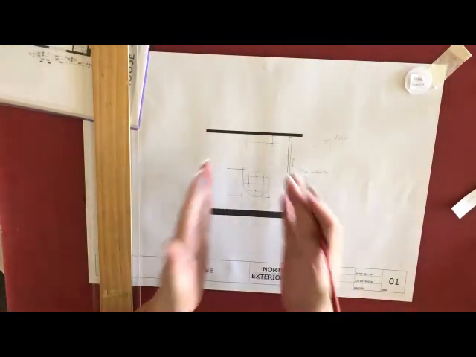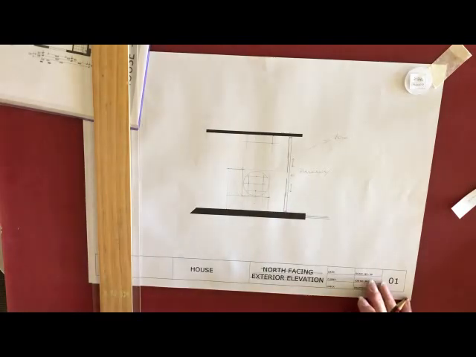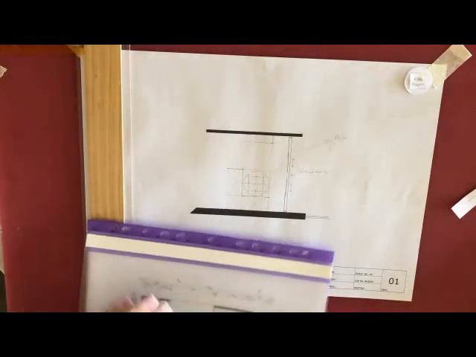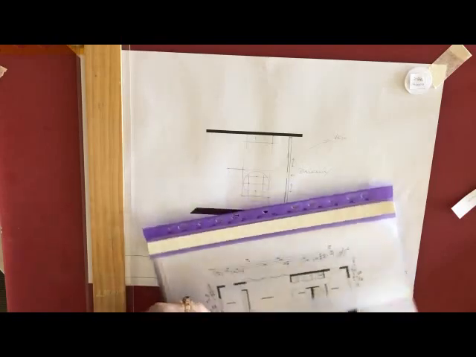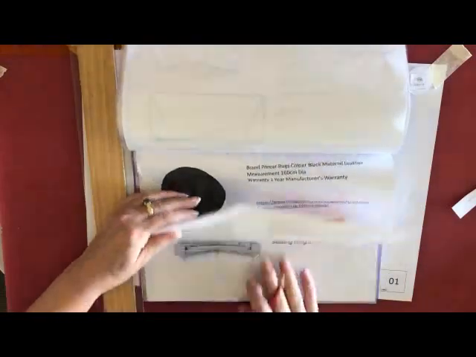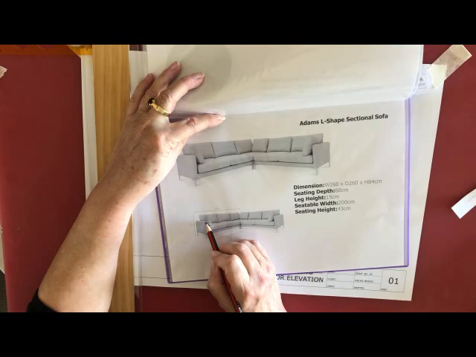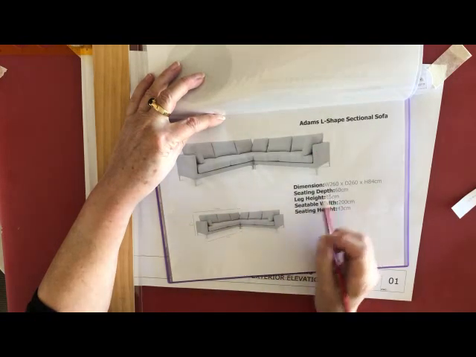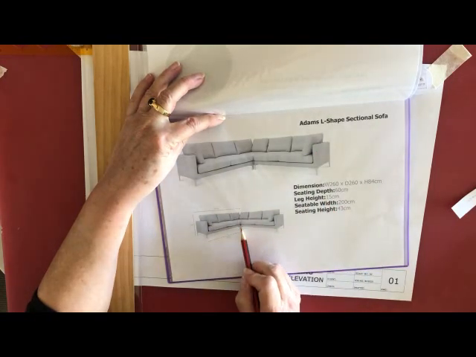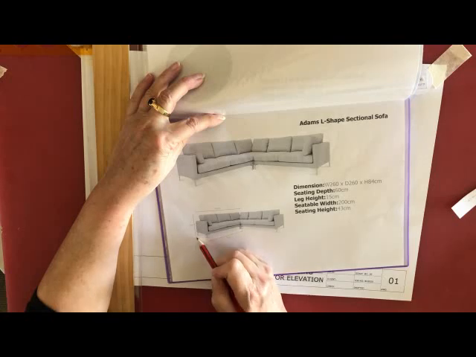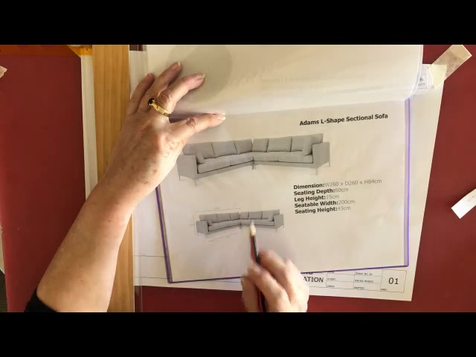All right, so this is what I've got. Now what I want to do is draw some detail in to show where the arms are and all that sort of thing. They don't always show you how deep the arms are on something, but they'll give you overall measurements, a height measurement and a length measurement.